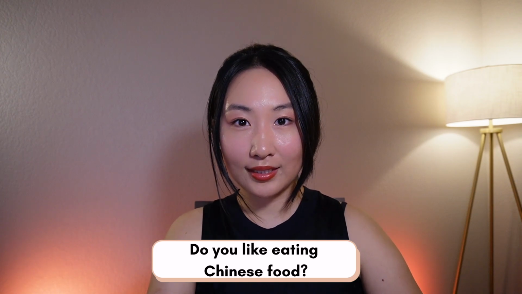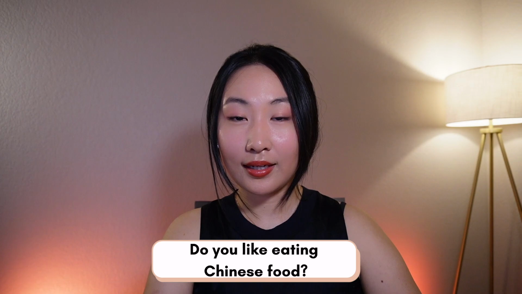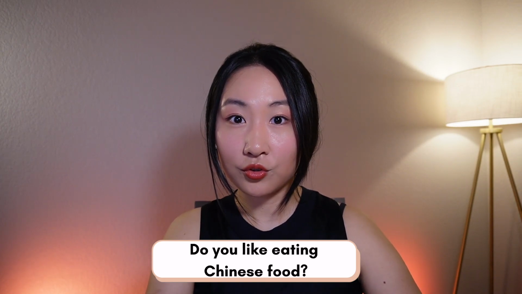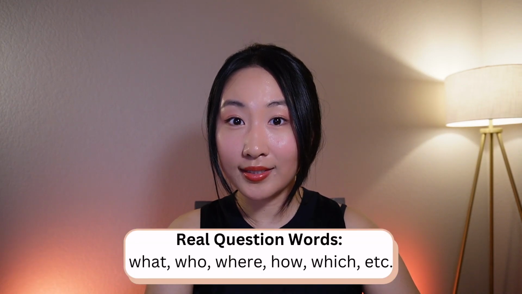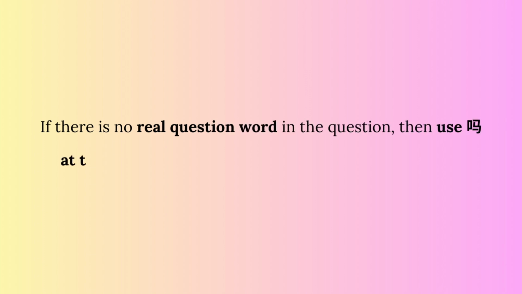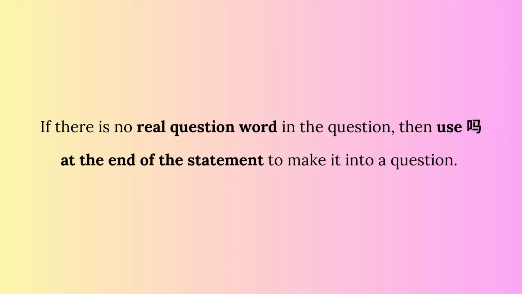Before we make the Chinese question, let's take a look at this English sentence. So this question starts with a do, and there's no real question word in this question. Real question words as in what, who, where, how, which. So like I said, if there's no real question word in this question, then we use the ma at the end of the statement to make into a Chinese question.